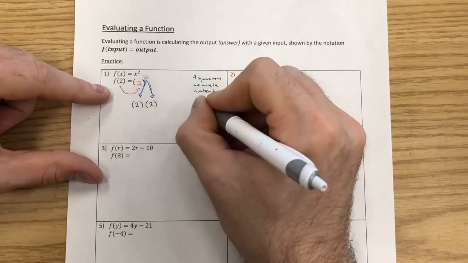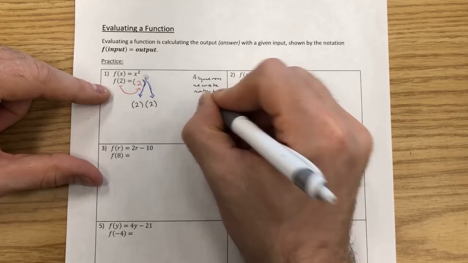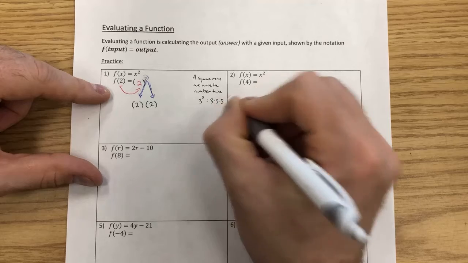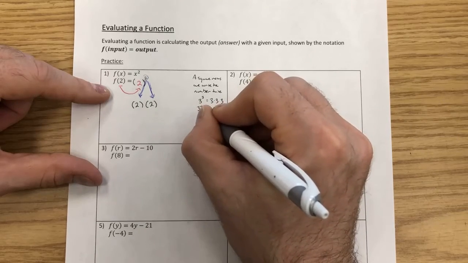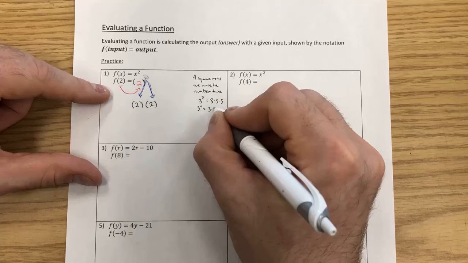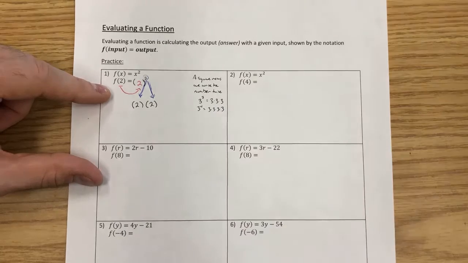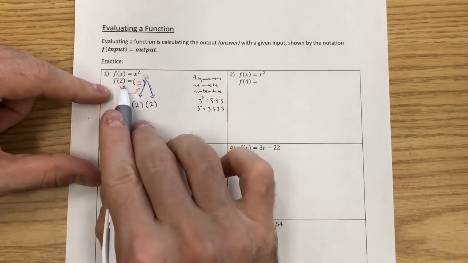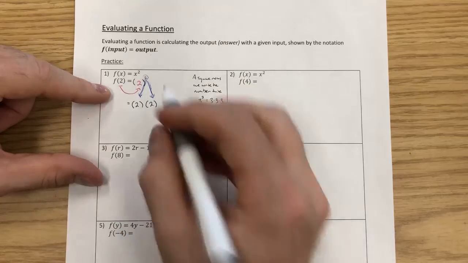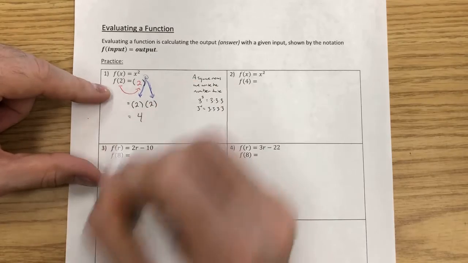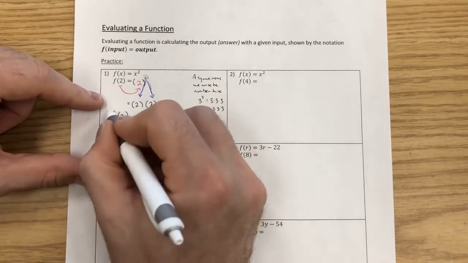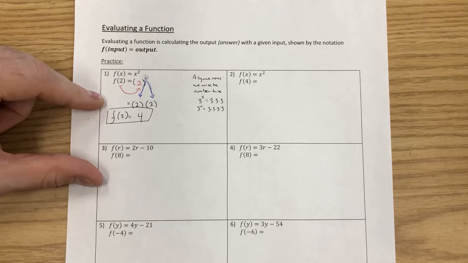So if I have something like a 3 cubed, how many times would I write that 3? 1, 2, 3. If I had 3 to the 4th, I would write that 3 1, 2, 3, 4 times. So that's kind of what's going on right here. So back to our example here. I know that I've plugged in the number 2 and I've squared it. Now I just need to multiply 2 by 2, which gives me a 4. And then I have my function, when I plugged in a 2, gives me the answer of 4.